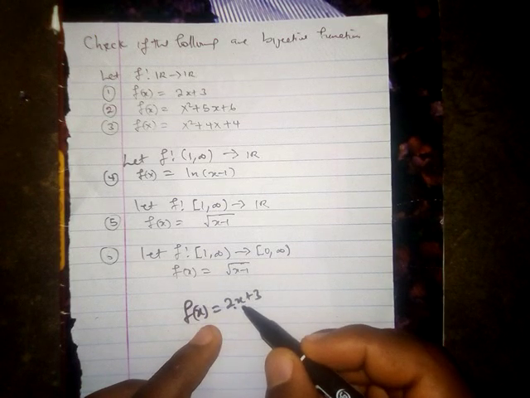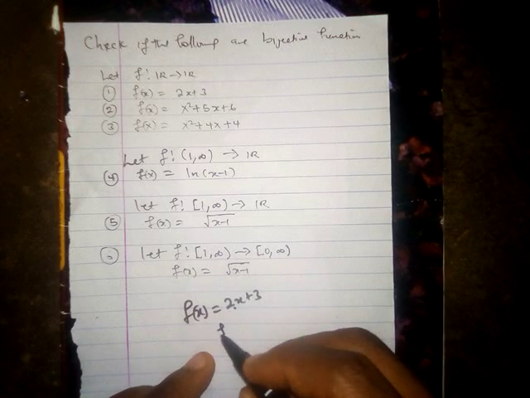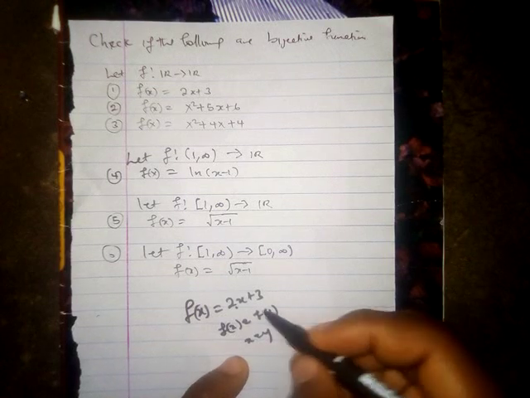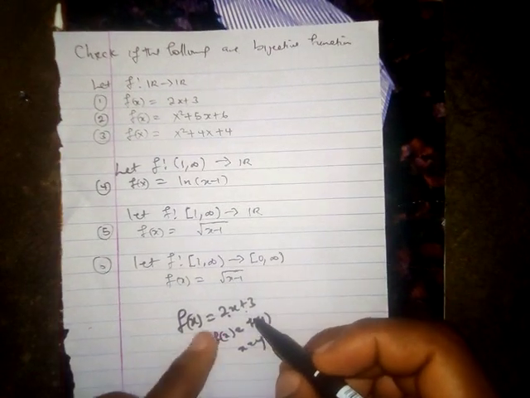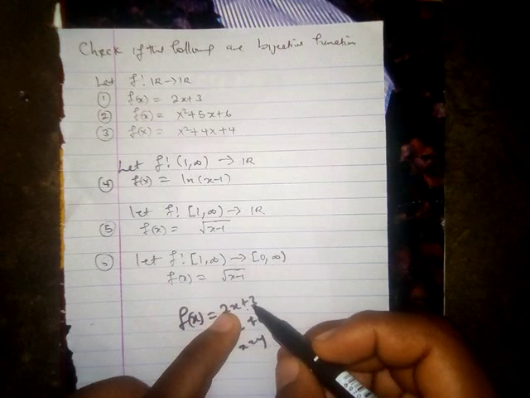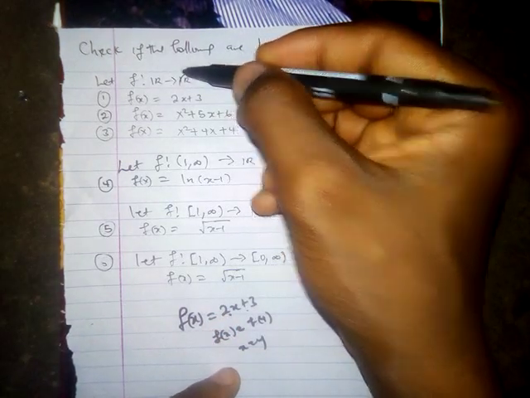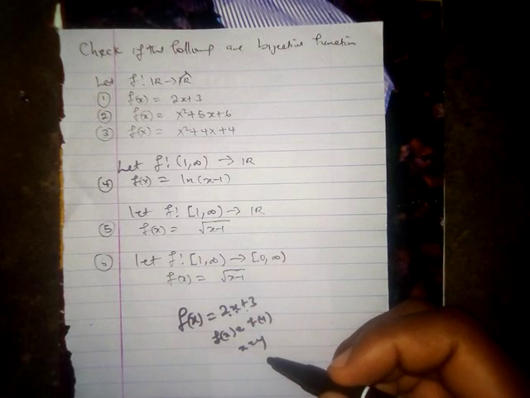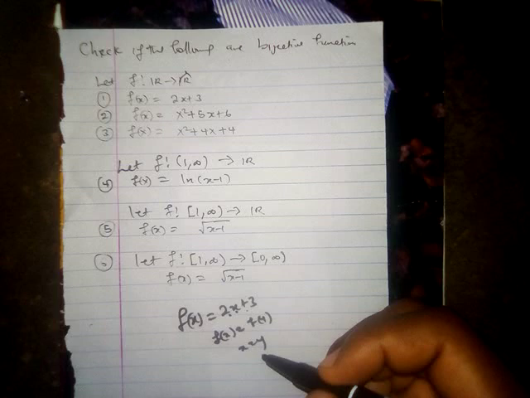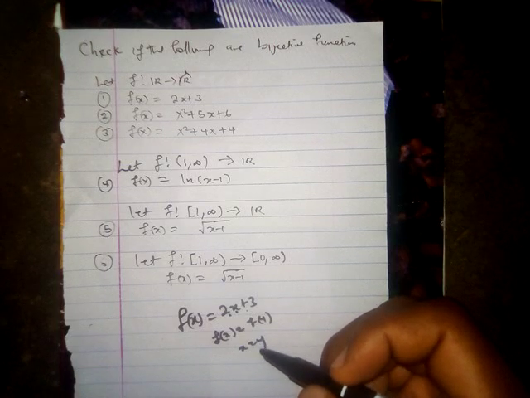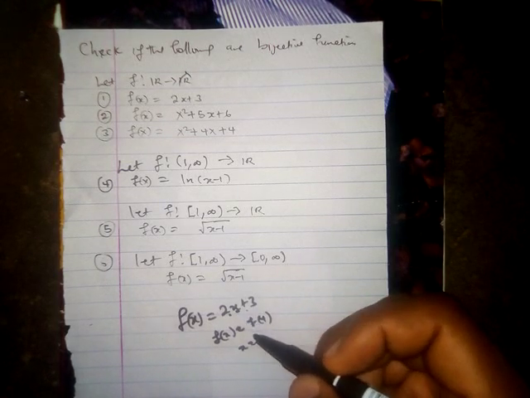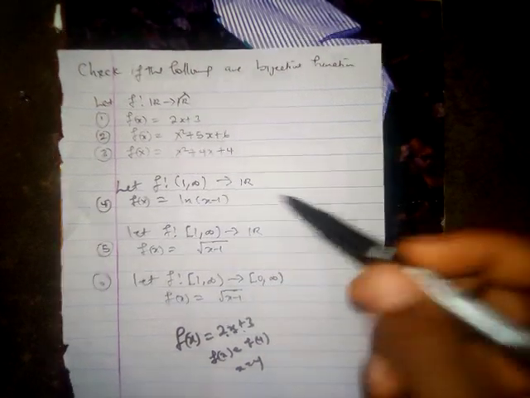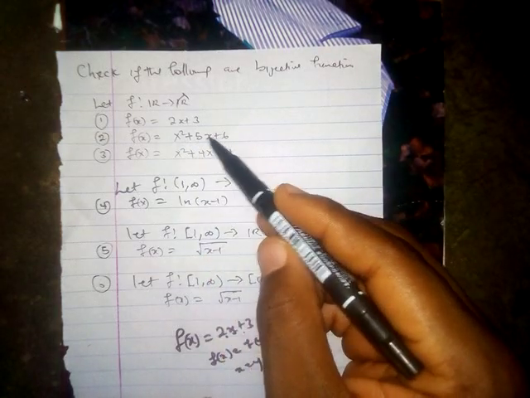This function is a 1-to-1 function because for it to be 1-to-1, f of x must be equal to f of y, implying that x is equal to y. So this is 1-to-1, and the range is all real numbers, which corresponds to the codomain. So this function is a bijective function, because a bijective function is a function that is 1-to-1 and onto. So this function is 1-to-1 and onto, so it's a bijective function.